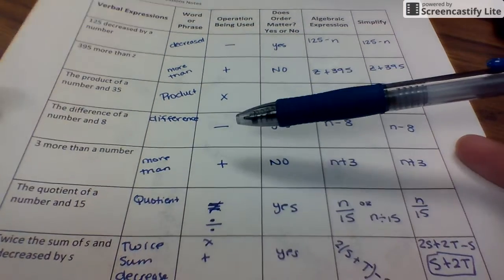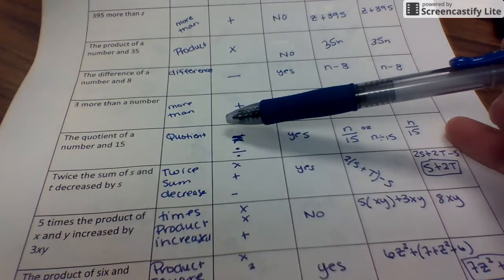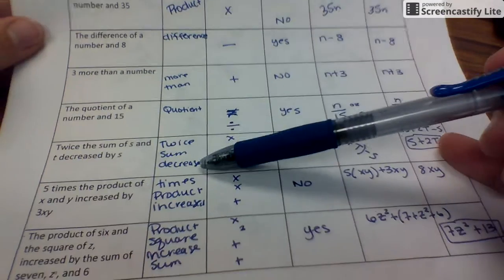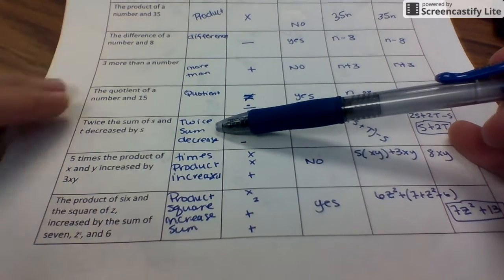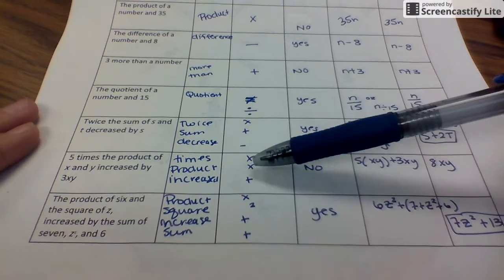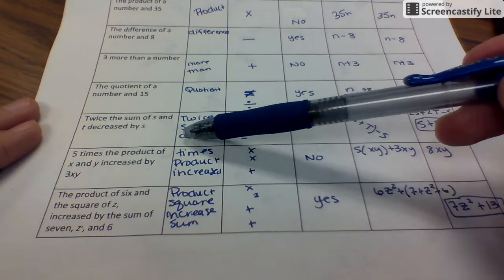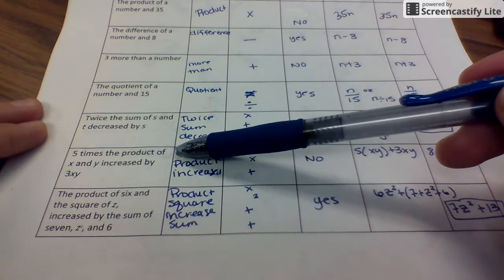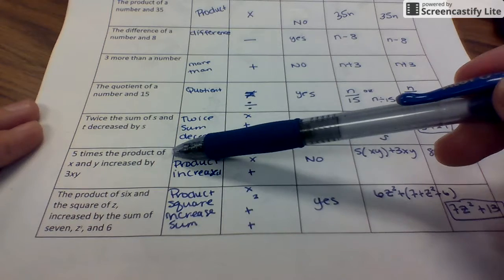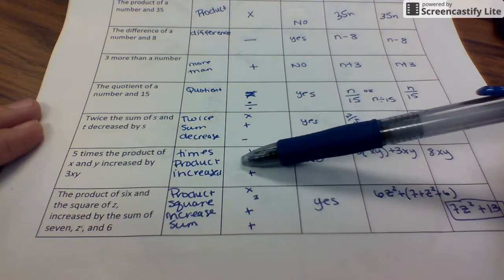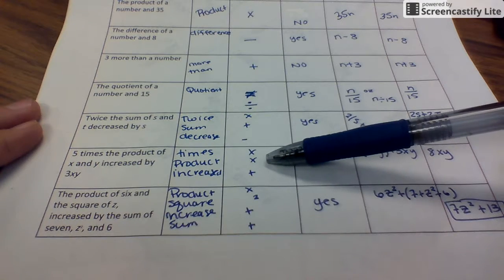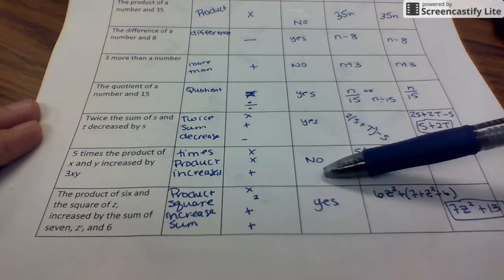Okay. So these are in the notes that I put on Google Classroom, so you can see all of the different ones there. I want to head down to the bottom where you guys have some of the harder ones. So for example, 5 times the product of x and y increased by 3xy. So the important words would be times, product, and increased. So times, or multiplication, multiplication, and plus.